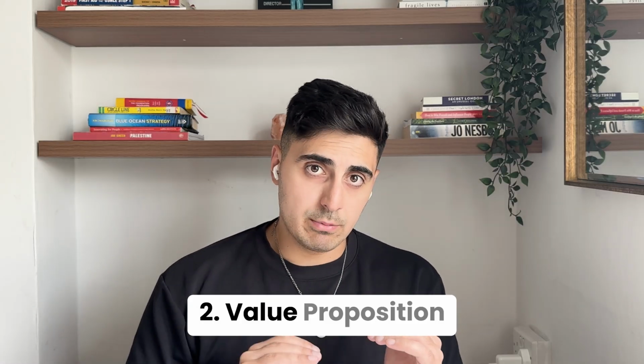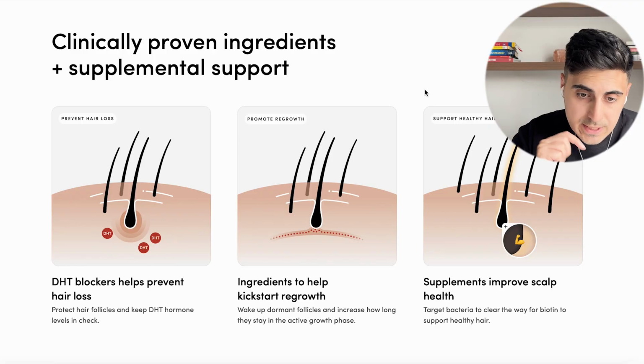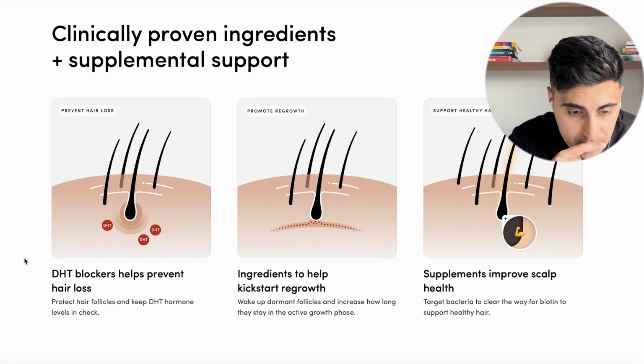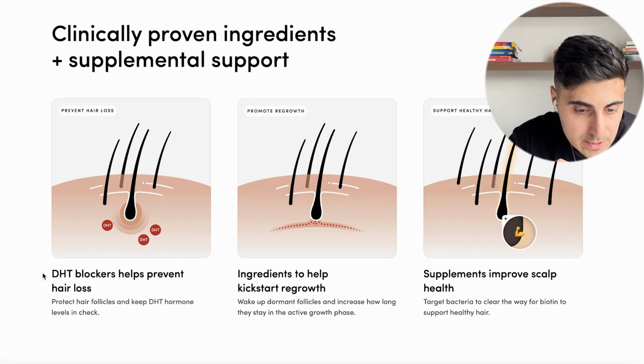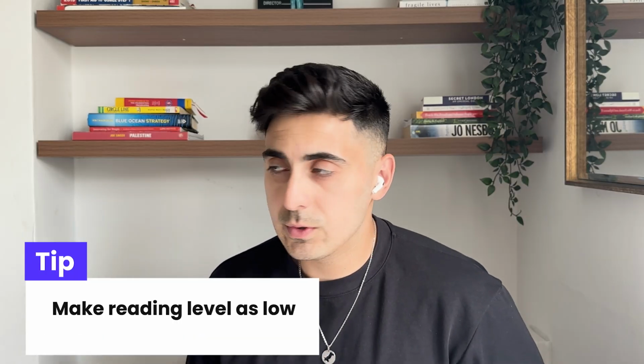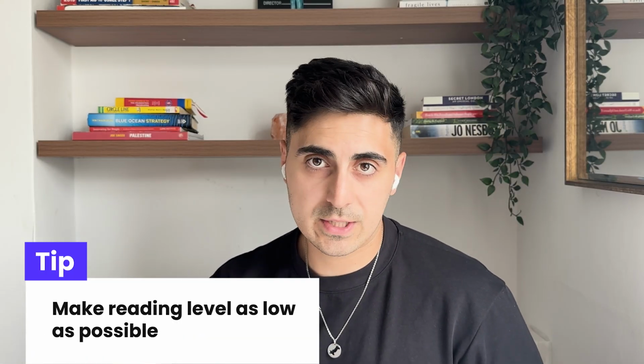Now we talk about the value proposition, that second part of that formula. To maximize the value proposition, look at what these guys have done here. They've claimed that DHT blockers prevent hair loss, and they've backed this up with clinically proven ingredients. So the next part is to talk about the value proposition. To maximize your value proposition, again, specificity is key. And if you look at a product like hair loss treatment, it is quite a technical area, right? So the biggest recommendation I would make here is that you want the reading grade level to be as low as possible, 5th, 6th grade at the most.